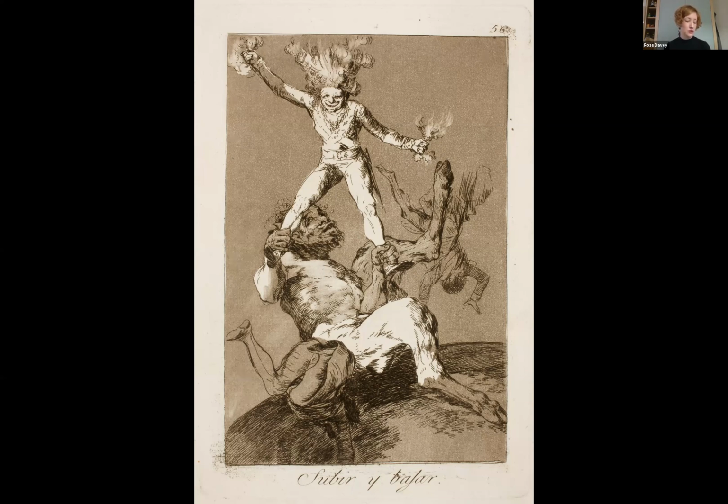The ambiguity of Goya's work makes it eternally relevant and universal, as the caption "to rise and to fall" implies. Goya is saying that those who reach the top echelons of political power are inevitably corrupt. Their path to power is sordid, deceptive, and manipulative. It is guided by greed and arrogance, and one wonders if things are so much different today.